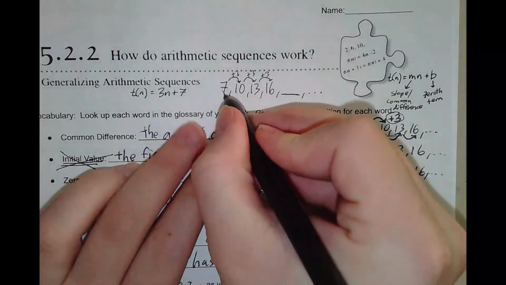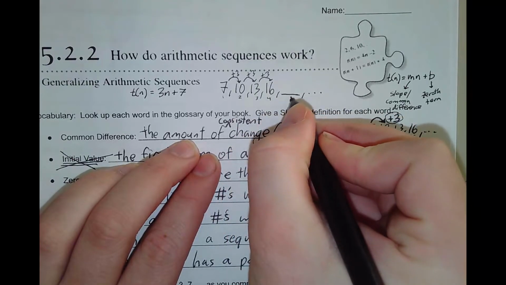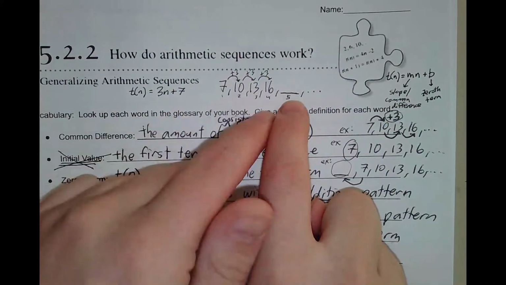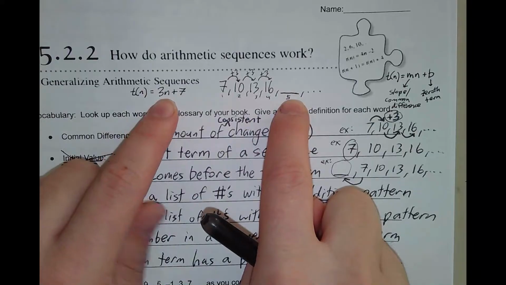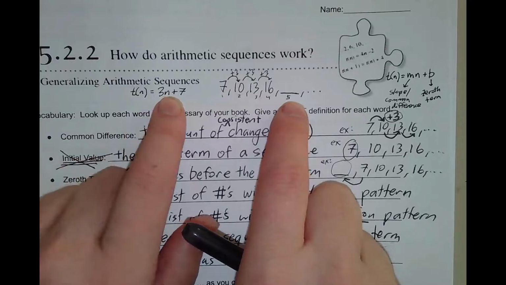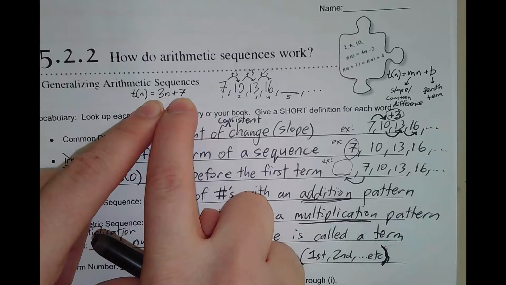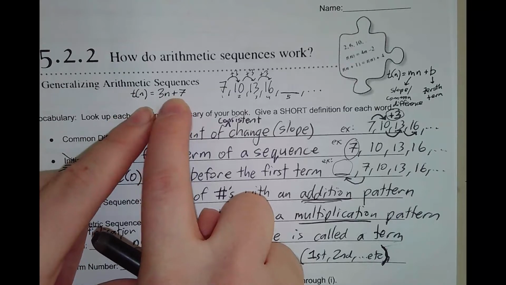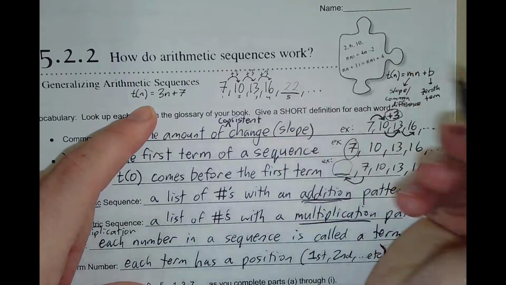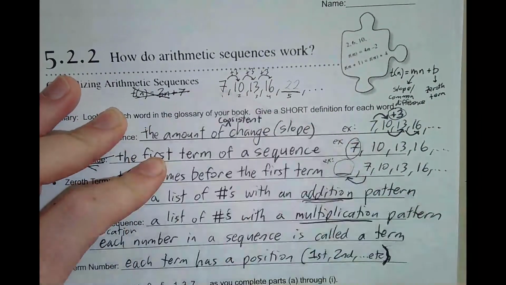Watch this. You agree this is the first term, second term, third term, fourth term, and this one right here is the fifth term. What would happen if I substitute the number 5 in for n? N, of course, meaning the term number, so term number 5. So if I said 3 times 5 plus 7, what would I get? 15 plus 7 is 22. Is the next number 22? You already know it's not. So this equation would be incorrect.